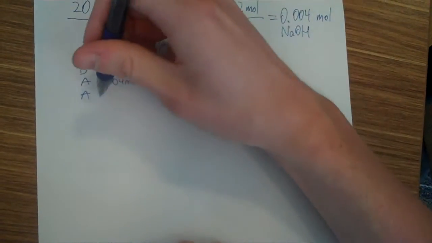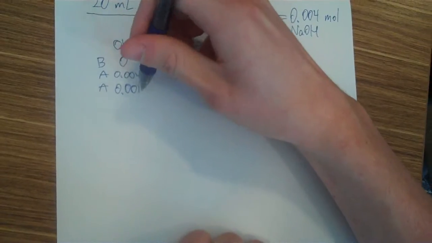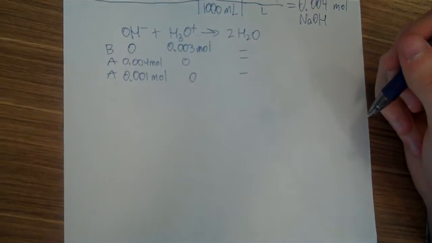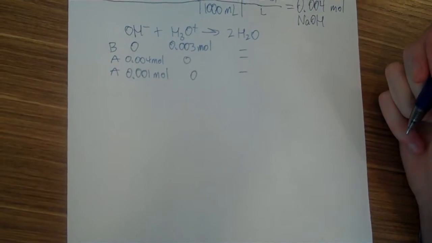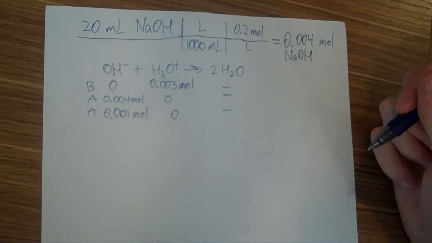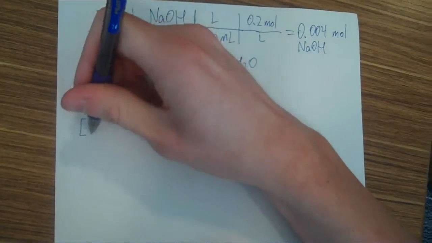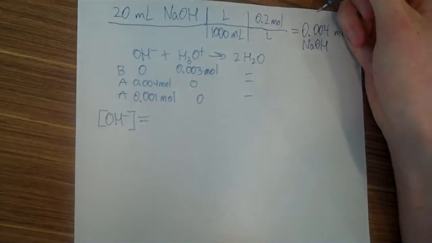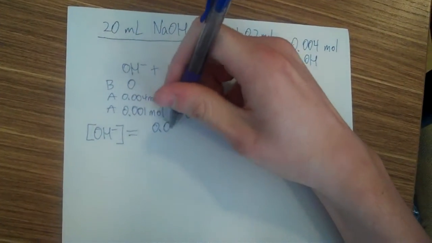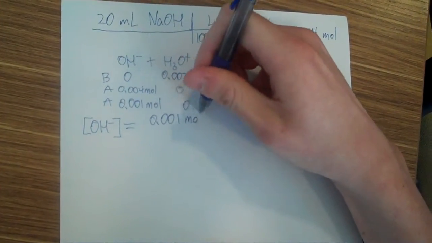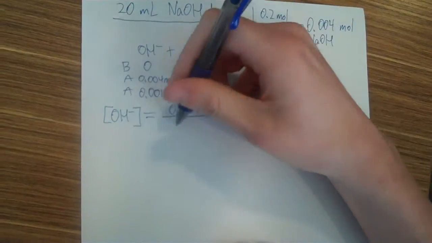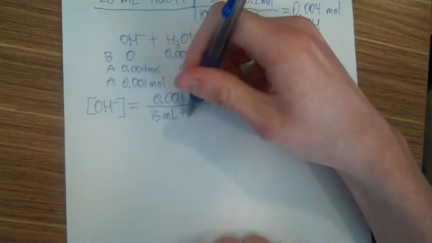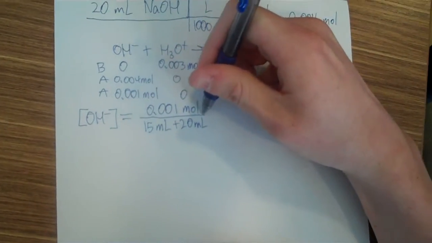Now, in this case, we're actually going to end up with an excess of base rather than acid. So we can't directly use our conversion for pH. In this case, we'll calculate the concentration of OH minus. So we take our 0.001 moles and divide by the initial 15 milliliters plus the 20 milliliters that we added.